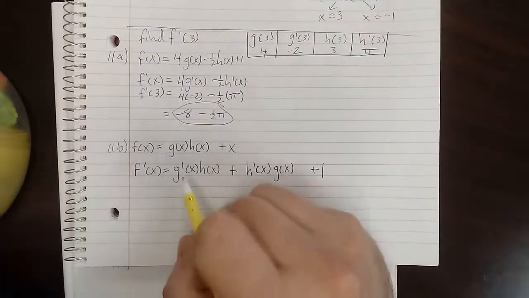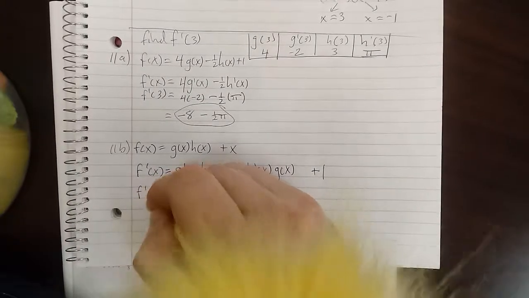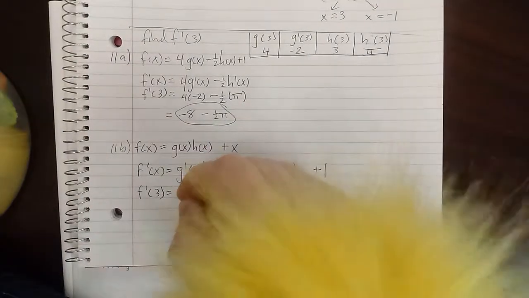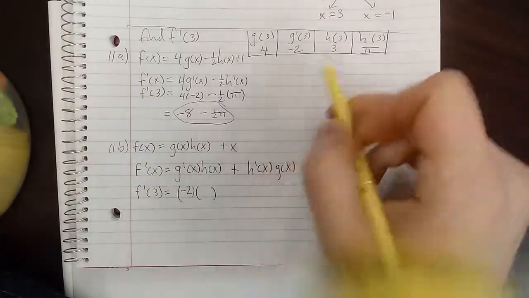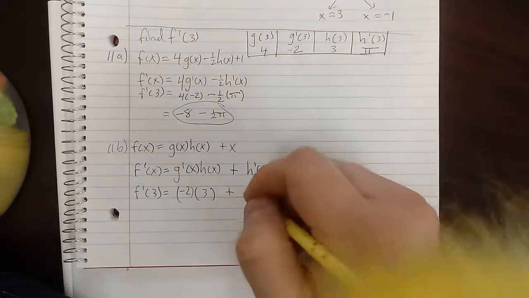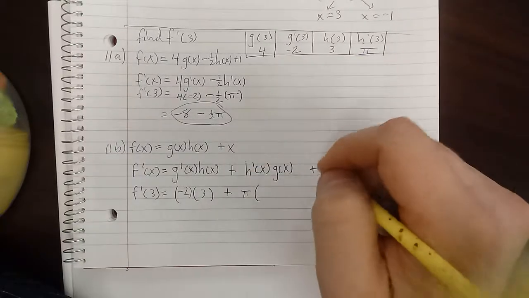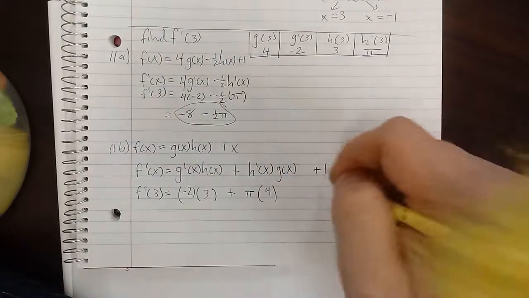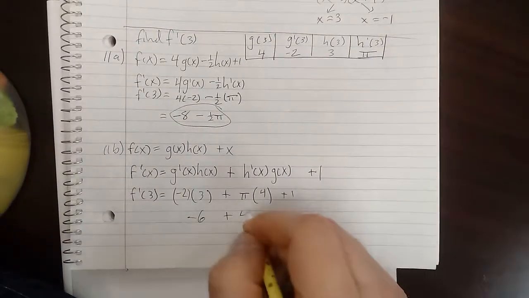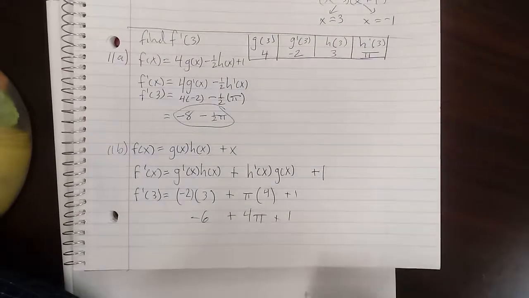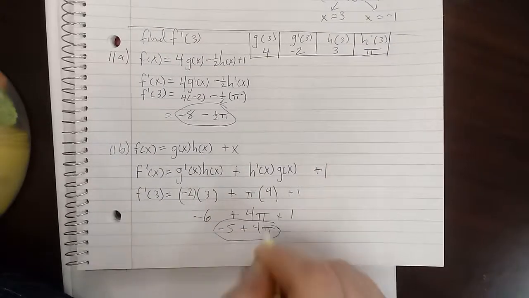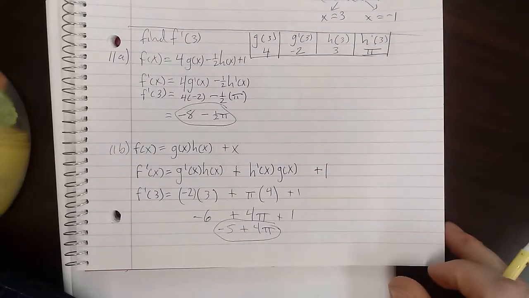So g prime, now, so if we're doing f prime of 3, all we have to do is go, okay, well, g prime of x, g prime of 3, I mean, it's -2. And h of 3 is 3. Then h prime of 3 is pi. And g of 3 is 4. Then plus 1. So I could write this as -6 plus 4 pi plus 1. And clean it up and get -5 plus 4 pi. Or 4 pi minus 5. Yep.